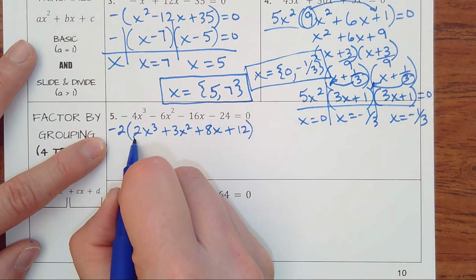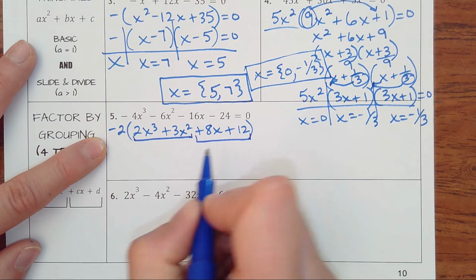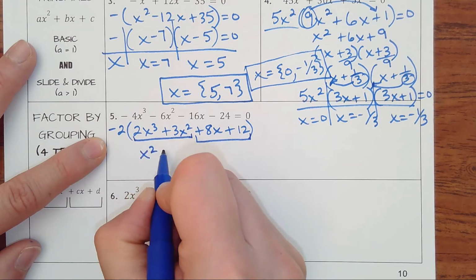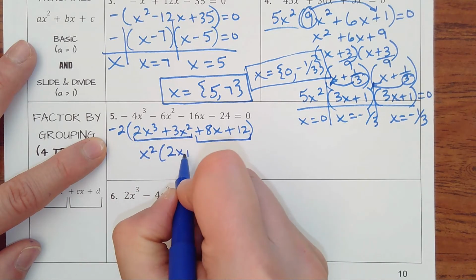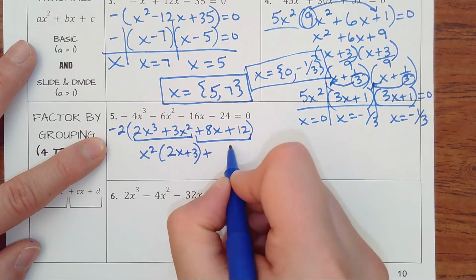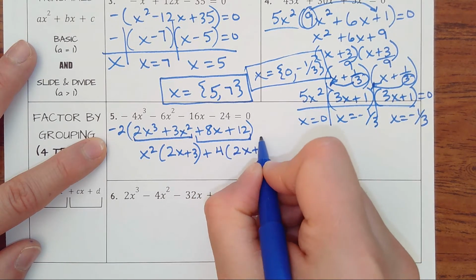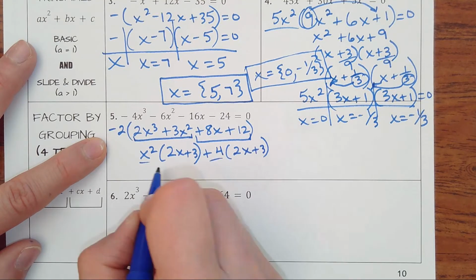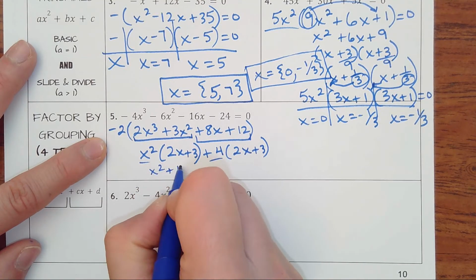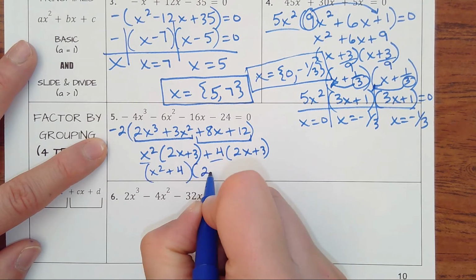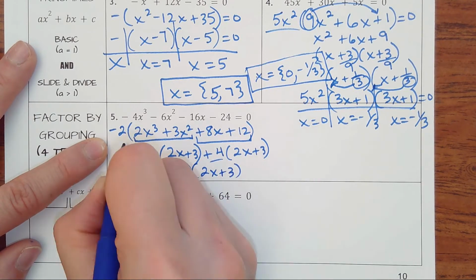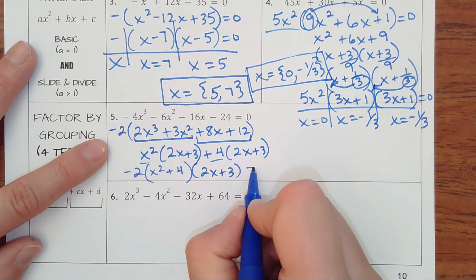Okay, so not sliding into my group. I can take out an x squared, so that would leave me with 2x plus 3. Take out a 4, and that would leave me with a 2x plus 3. Put my x squared plus 4 together, my 2x plus 3 together, bring down my -2, set it all equal to 0.